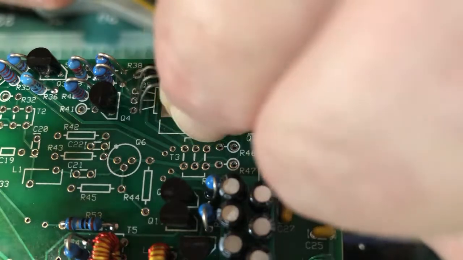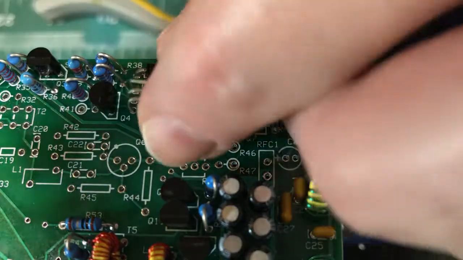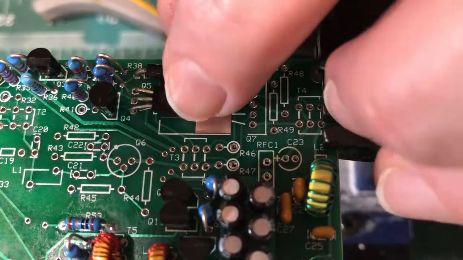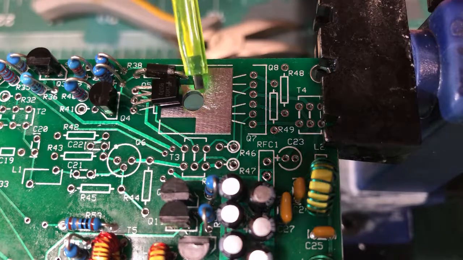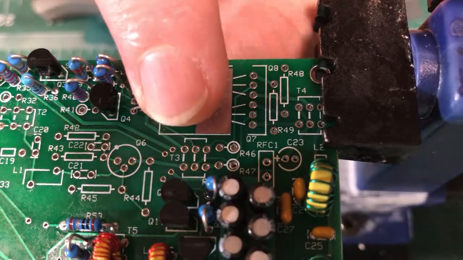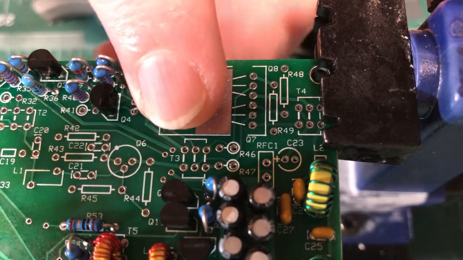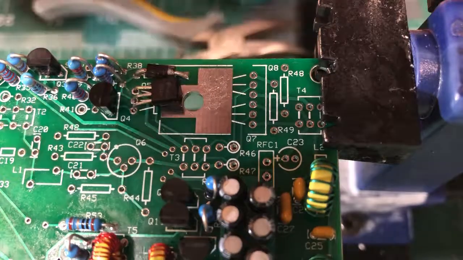So I think let's just see how this goes. Bear with me here. So there we go. So you can see I've installed it, and there's enough clearance right here for the nut to go through. So let me just get that straightened up. Then we'll turn it over and solder it in.